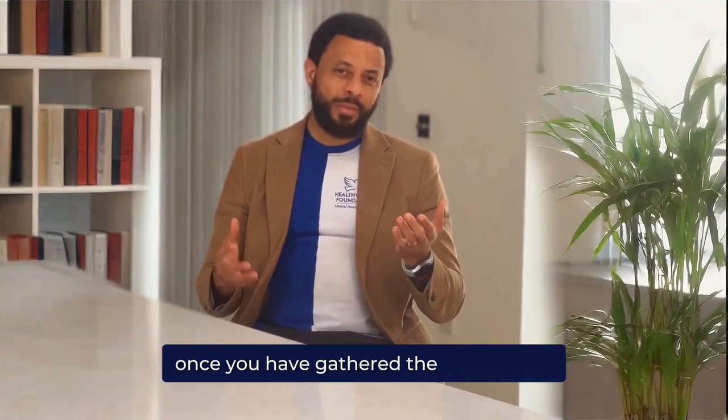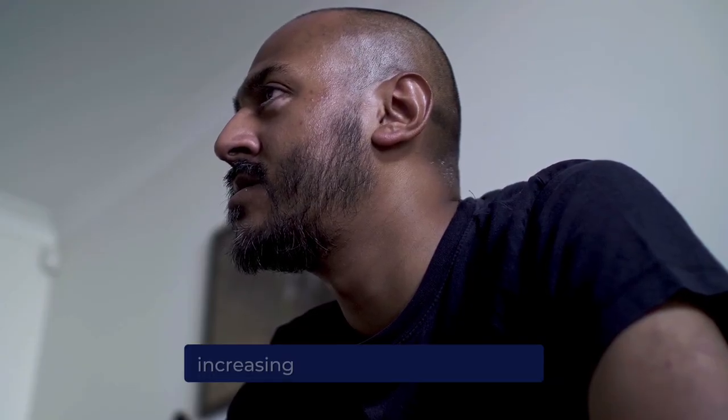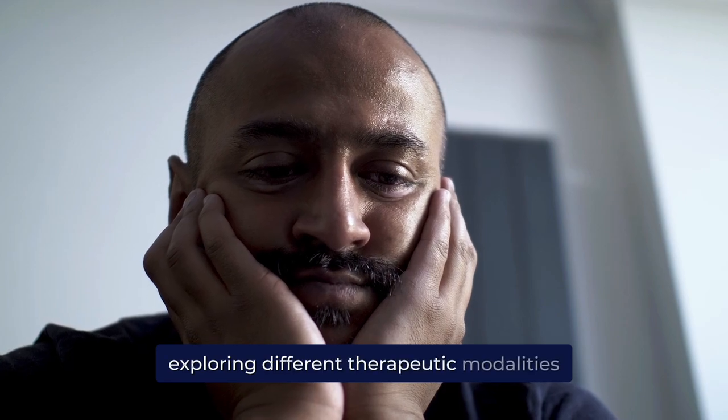Once you have gathered the information, adjust the treatment plan by either changing medication or adjusting the dose. Adding adjunctive treatments like mood stabilizers or antipsychotics. Increasing the frequency of therapy or exploring different therapeutic modalities.